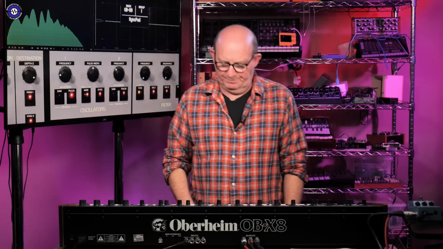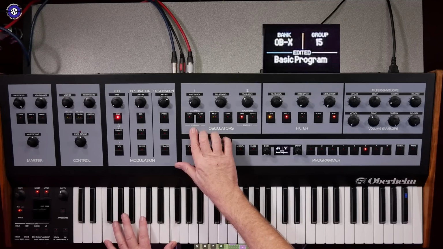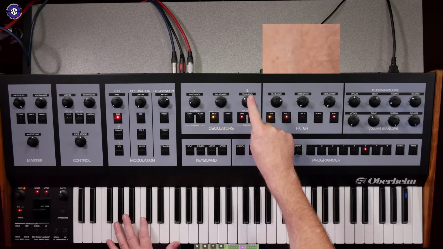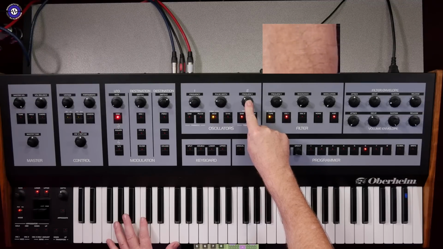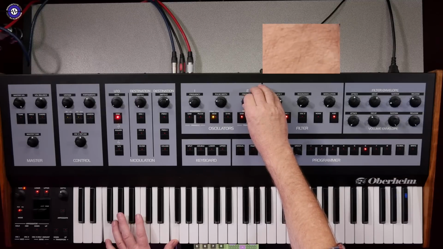Very nice. So if I just play this, I've just got a regular triangle on oscillator 1. Now pressing this button once brings oscillator 2 sawtooth to modulate the frequency of oscillator 1.